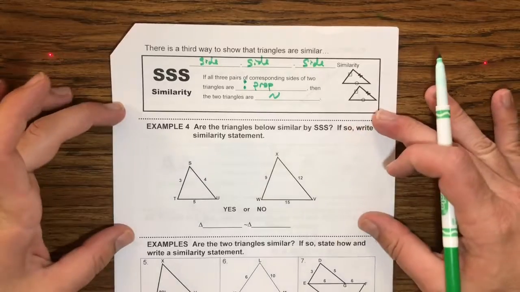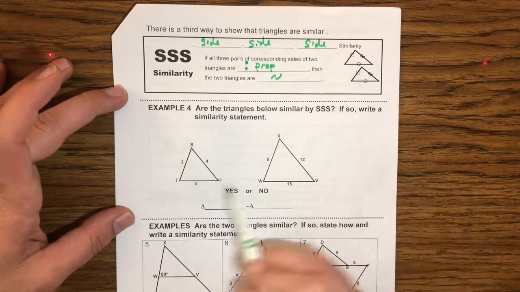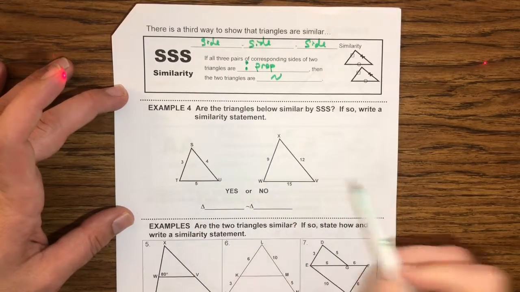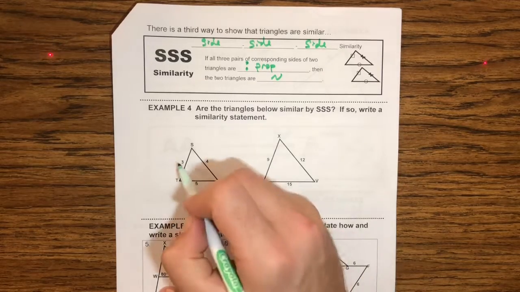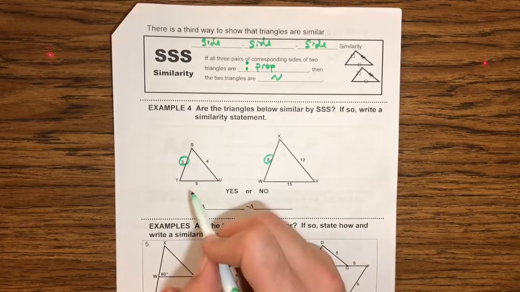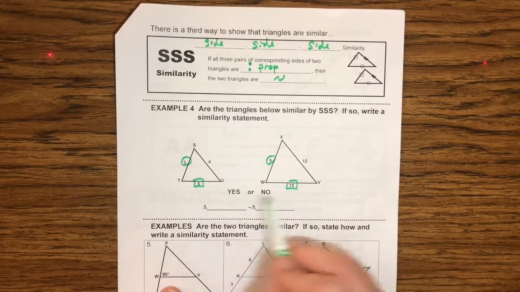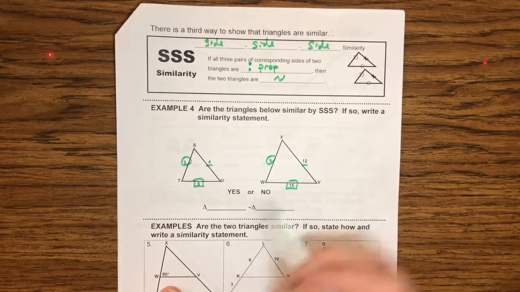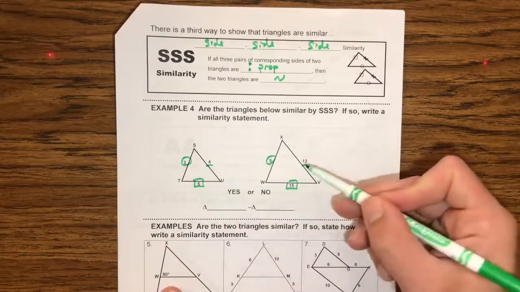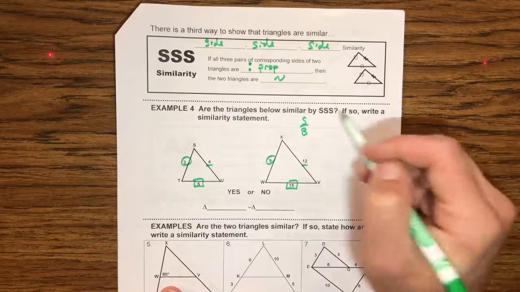So here's our example. On example 4 here, we want to show by side, side, side. Notice we don't know anything about the angles, so this gives us a way that we can prove that these triangles are similar, okay, without knowing the angles. As we go through here, we want to find out which sides correspond with each other. The 3 and the 9, the 5 and the 15, the 4 and the 12. So I set up my ratios here, and you could do small to big or big to small. It doesn't matter. I'm going to do small to big since it's left to right.